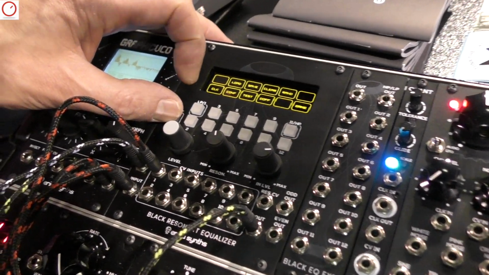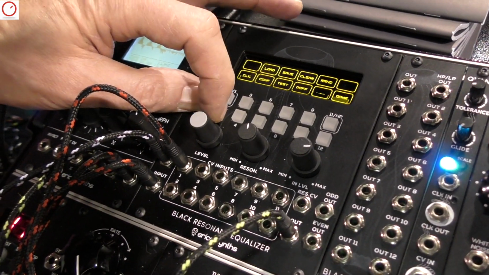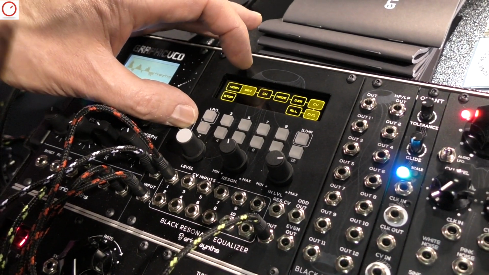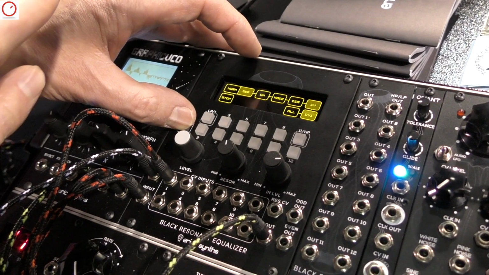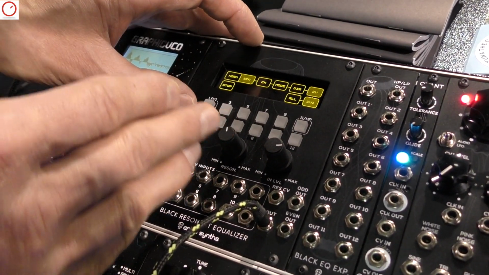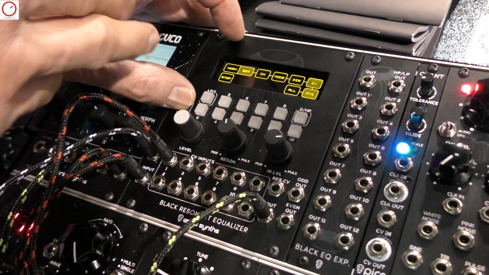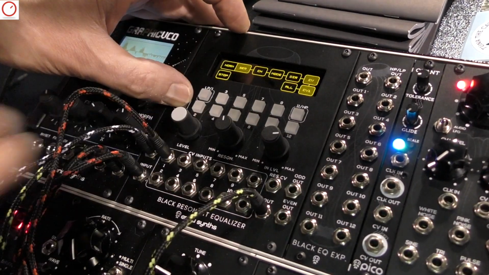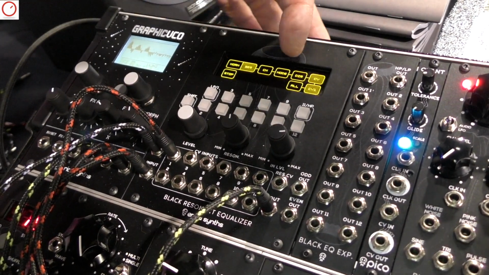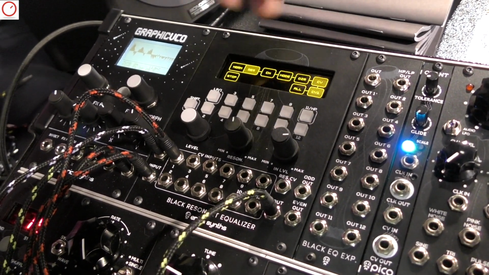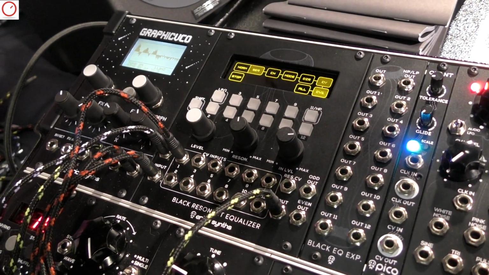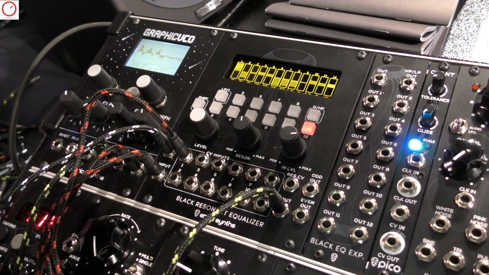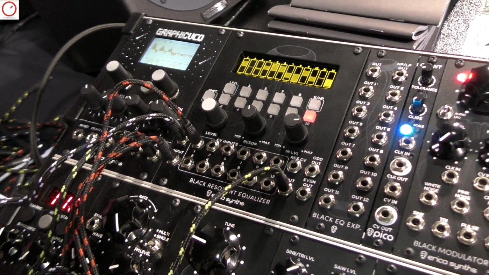You can configure the clock in different ways, so you can have normal sequence mode where CV passes through each step instead of having effect on all steps and so on. You can configure the clock direction, how it passes through steps, and a lot of other features. Now it's in random mode.